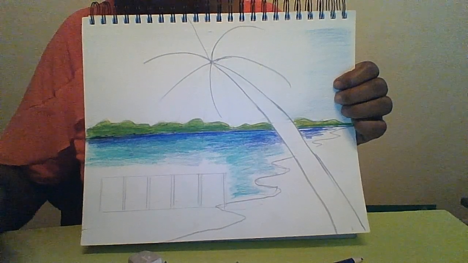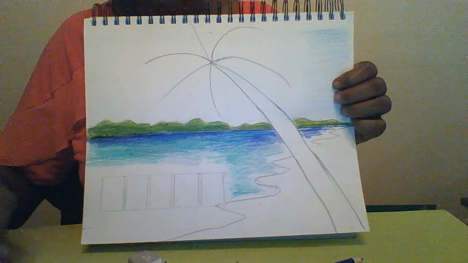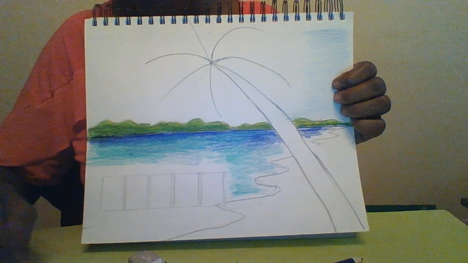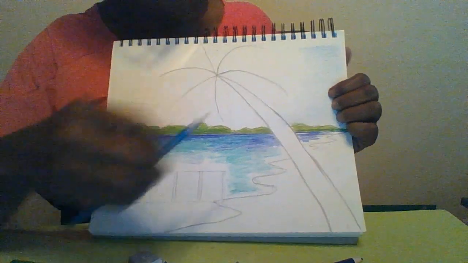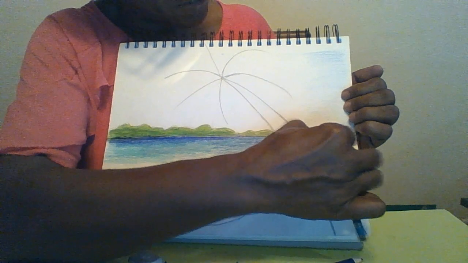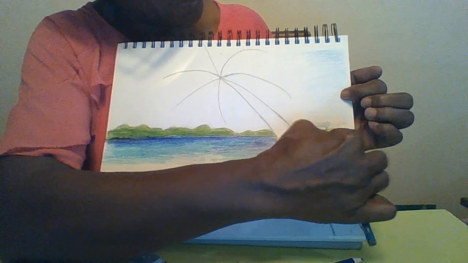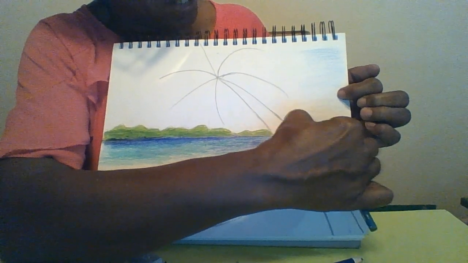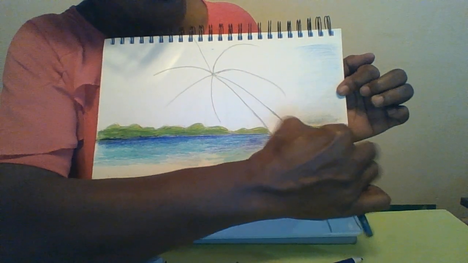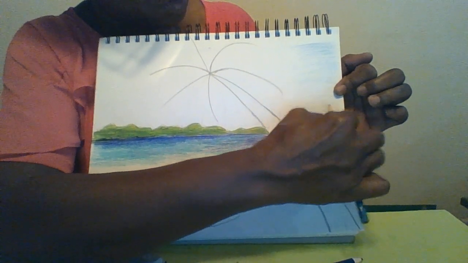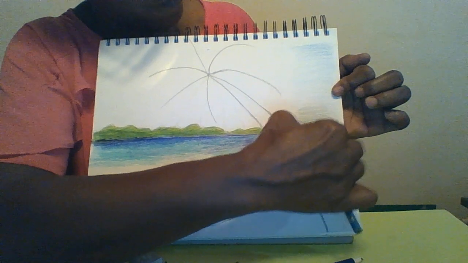So now for the sky. We're going to start out the sky with our light blue. So we're going to get a blue. And this time, we're just going to do it lightly. We're going to keep our blue nice and light. I don't know if you can see it over here. I'll just show you the finish so you can see the effect.